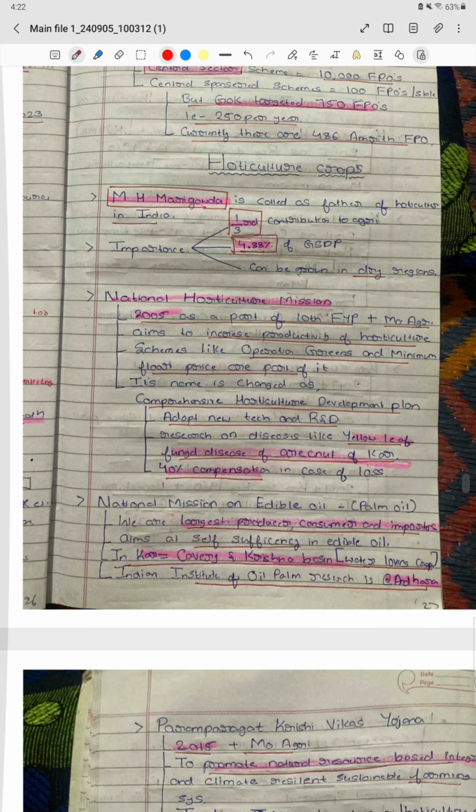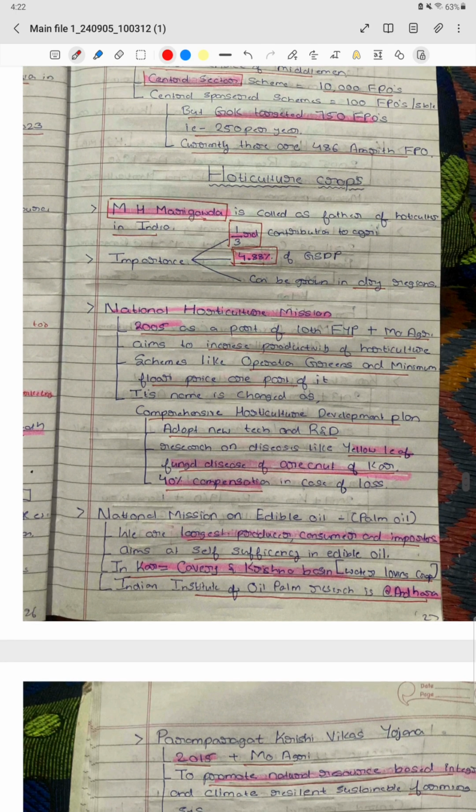Then we have horticultural crops. We'll study some information about this one also. M.H. Marigowda is called the father of horticulture in India.